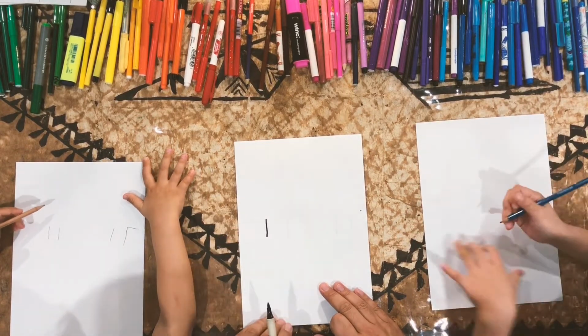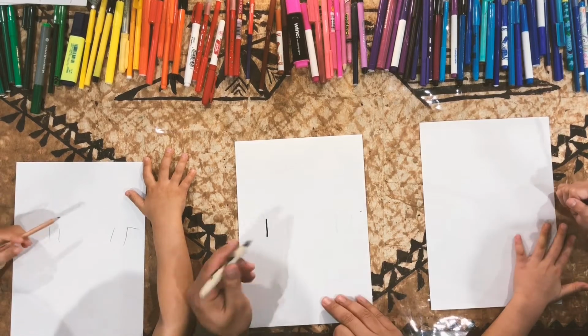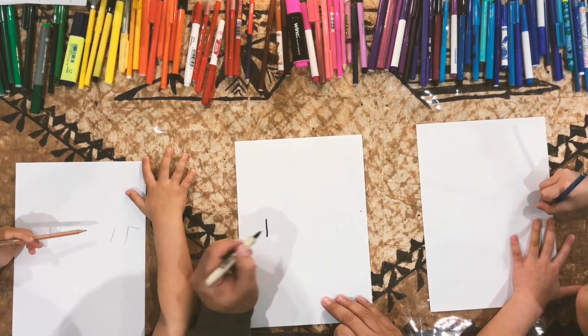Start about halfway up the page. Draw some short lines like these.